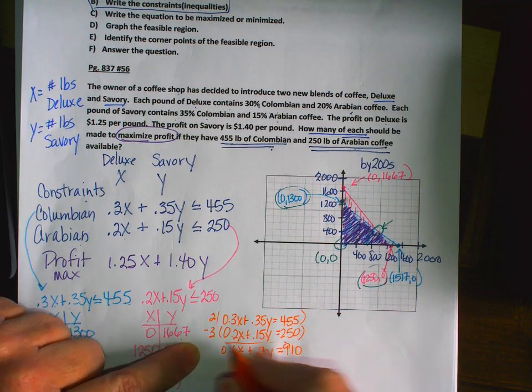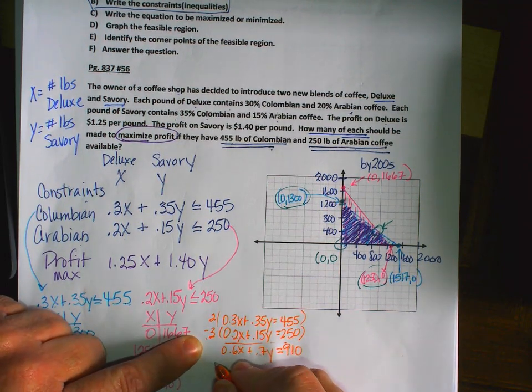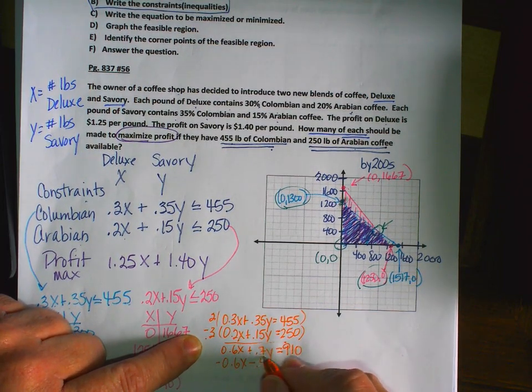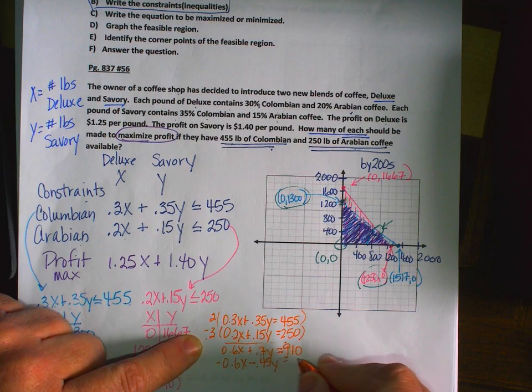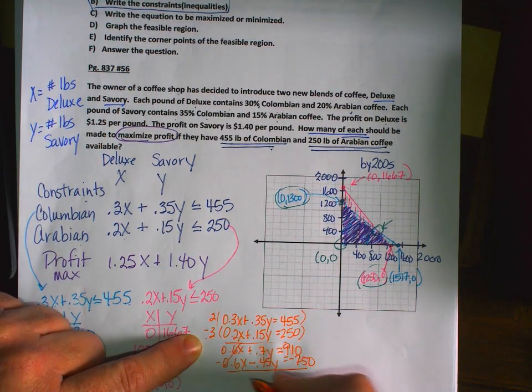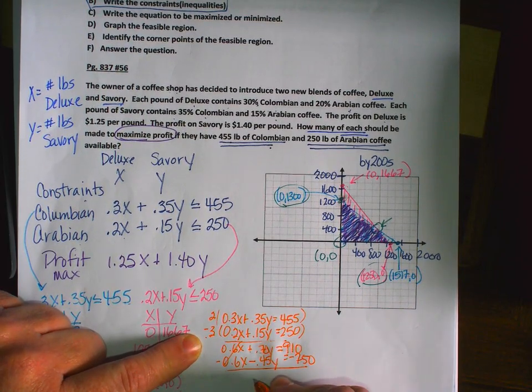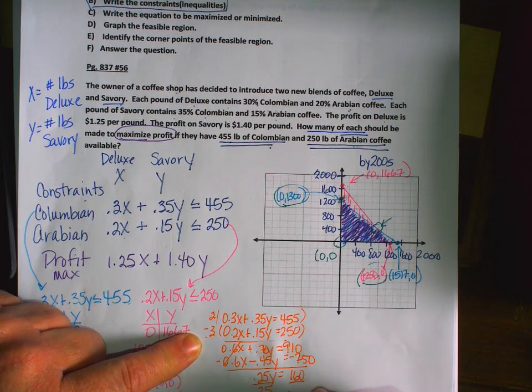And then negative 3 times all of these. So that's gonna become negative 0.6x minus 0.45y equals negative 750. These are gonna cross. So then 0.70y minus 0.45 is 0.25y equals 160. Divide by 0.25, and my y equals 640.